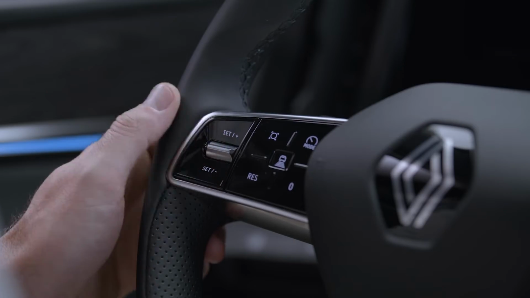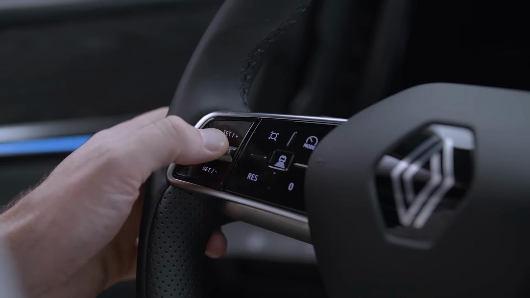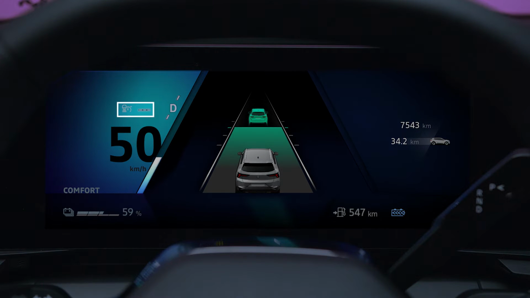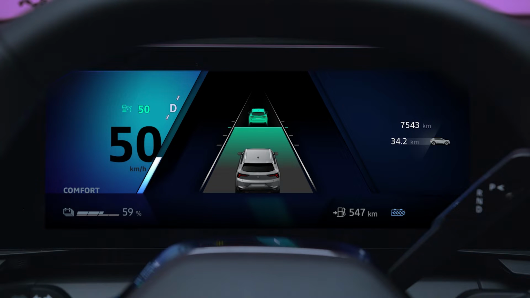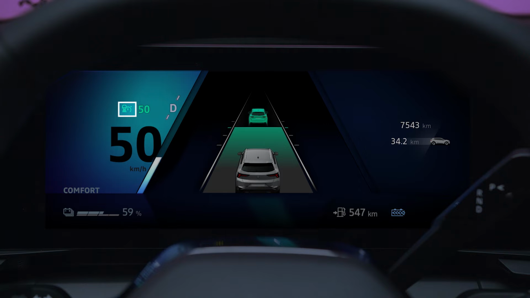Once you've reached the speed you want, press this switch up or down. The feature is then switched on and the current speed is stored. The speed appears in green on the instrument panel, accompanied by this indicator light.